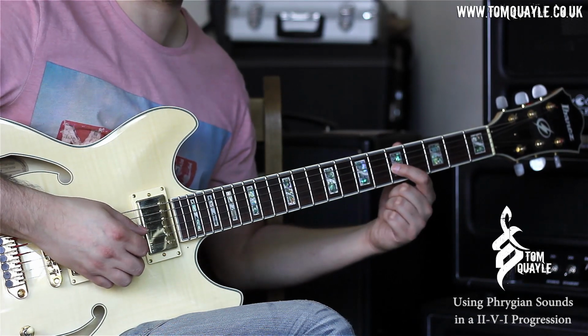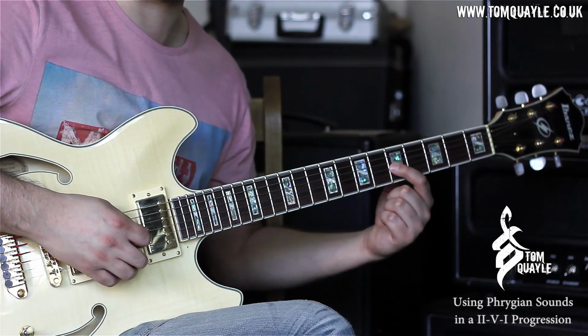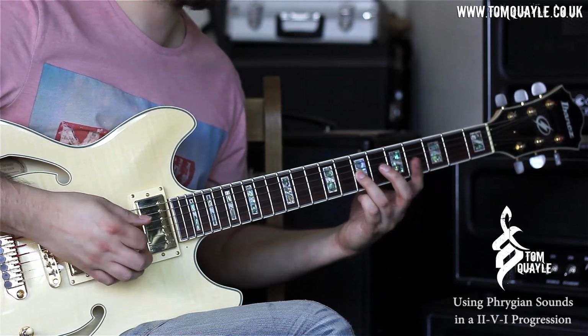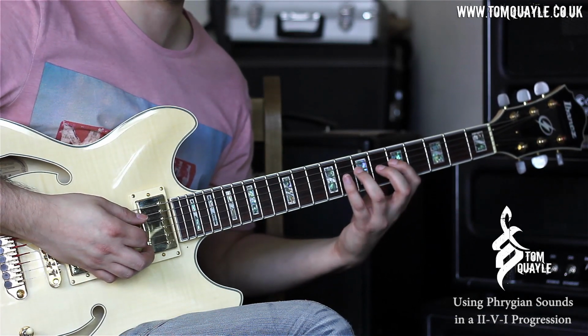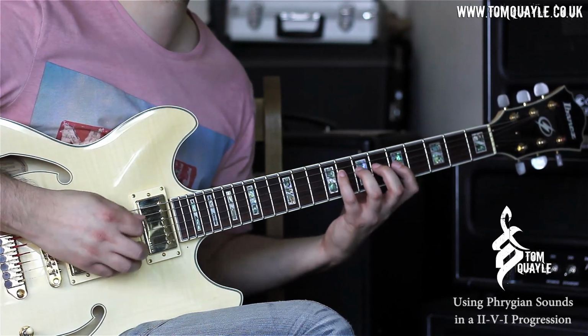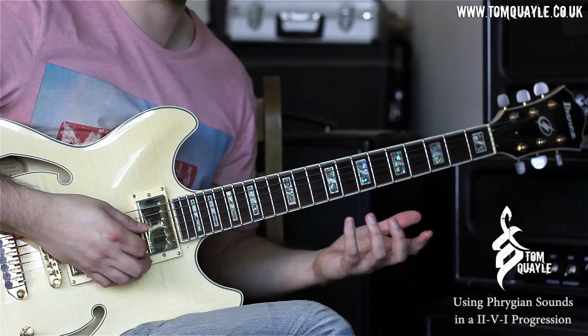And then 5 on the G string, which is the note C, that's our flat 7. And then the octave, which is the 7th fret or the note D again. So 5, 6, 8, 5, 7, 8, 5, 7. Okay, that's our Phrygian scale.